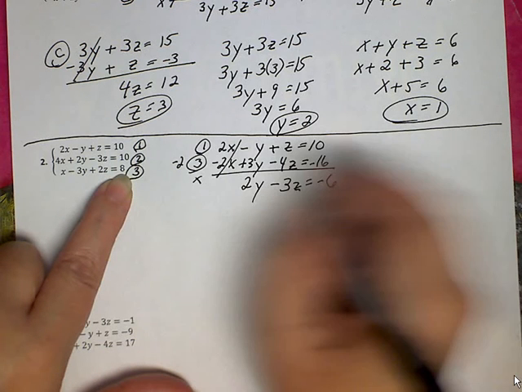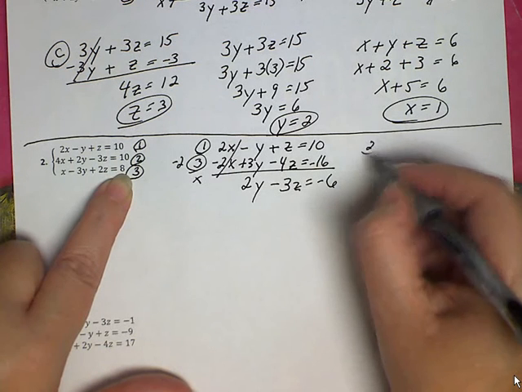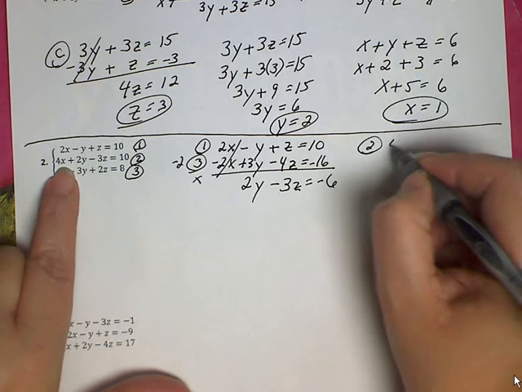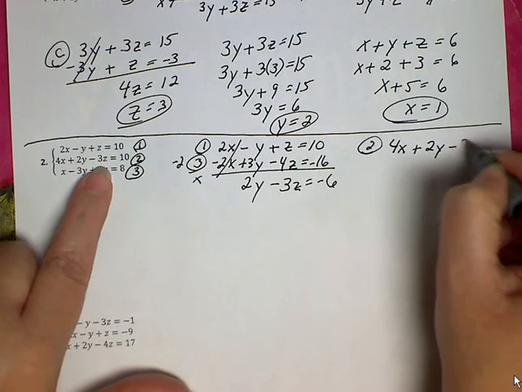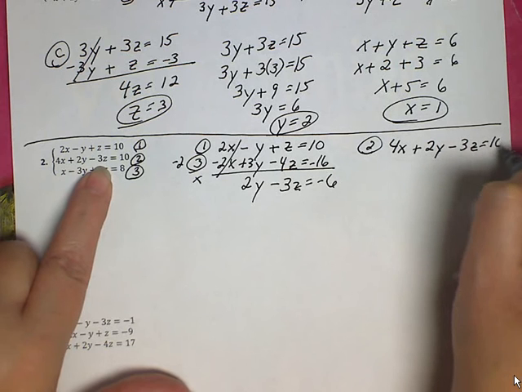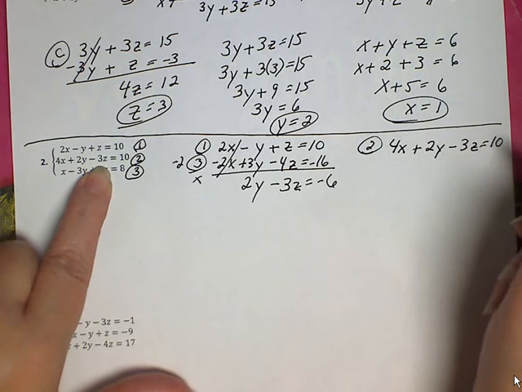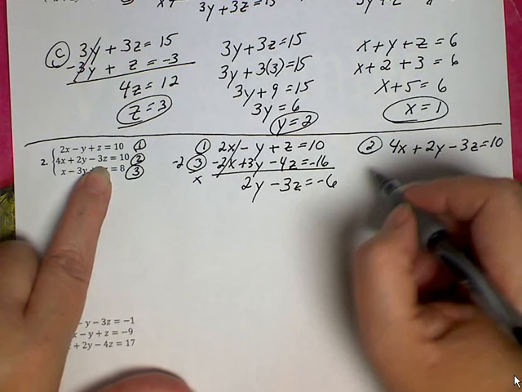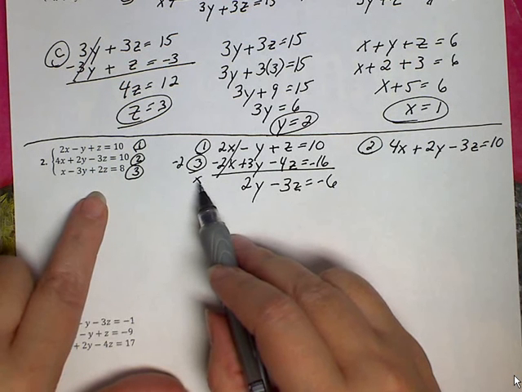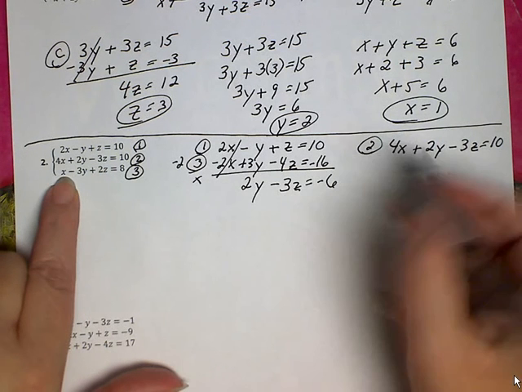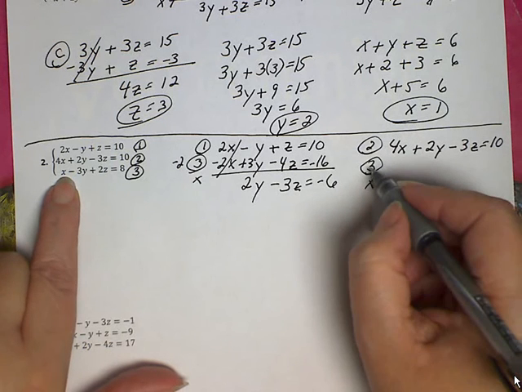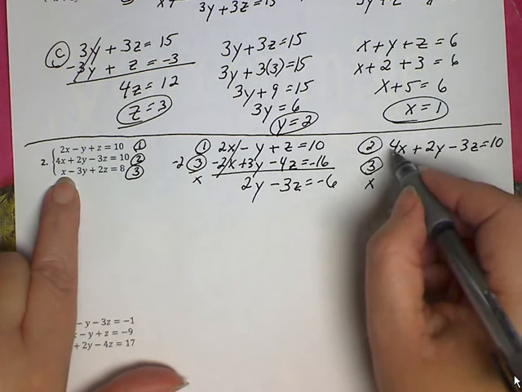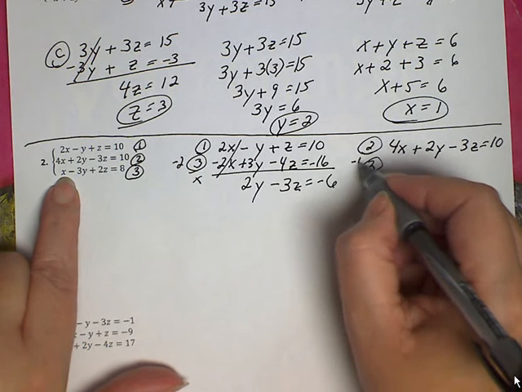I used 1 and 3, so I have to use 2. So I have 4x plus 2y minus 3z is equal to 10. And I'm still getting rid of my x's, so I'm going to use number 3. Still going to get rid of my x's, and I'm going to multiply this. I need it to be a negative 4, so I'm going to multiply it all through by a negative 4.